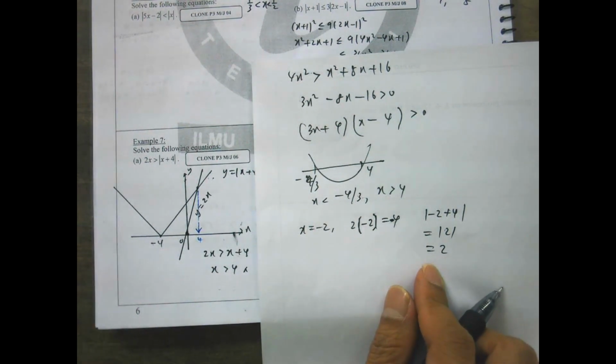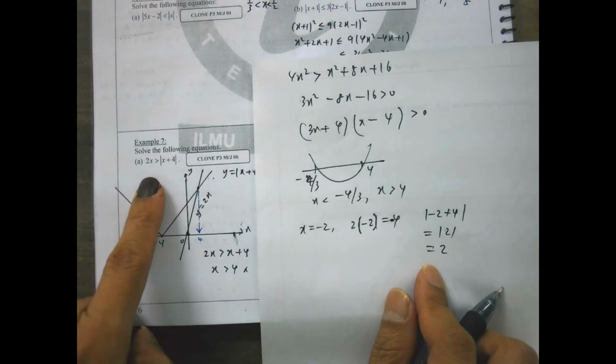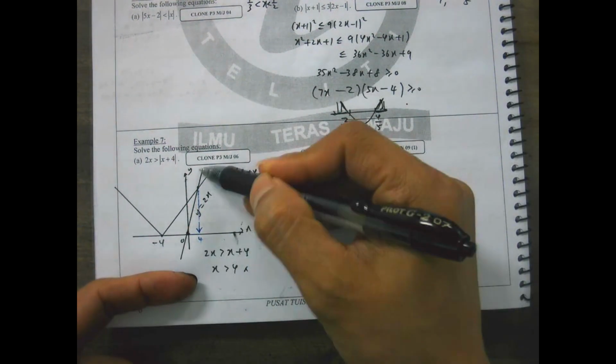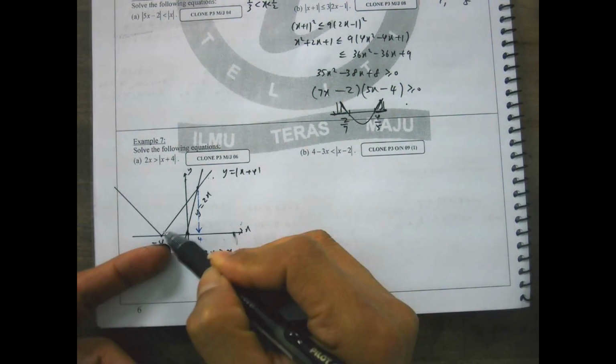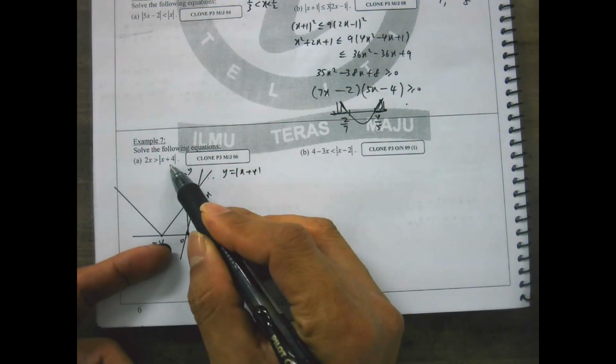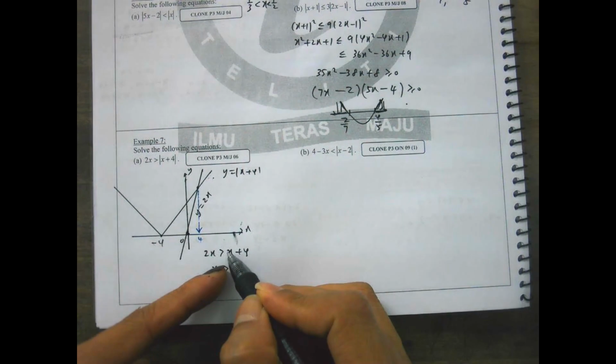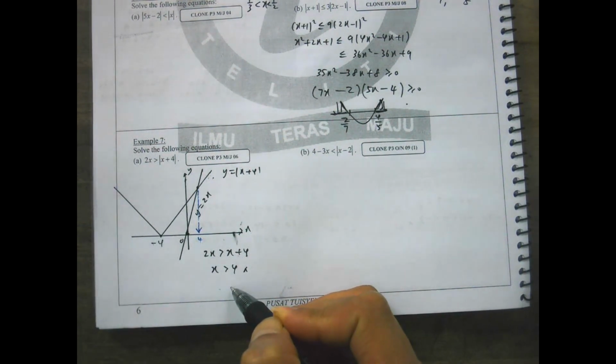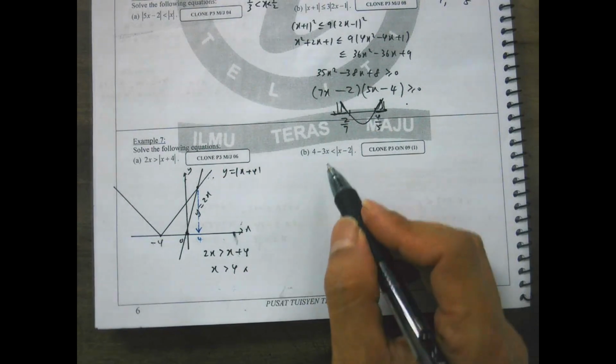So what I'll do is, if I see one is with modulus, one without modulus, straight away I sketch a graph. And you notice when I sketch a graph, I can see it intersects with the right hand side. So I take the positive side. The positive side means the one without negative. I just take x plus 4. Straight away I can solve this. I get the answer straight away. Isn't this faster? Yeah? Okay. Now the second one.